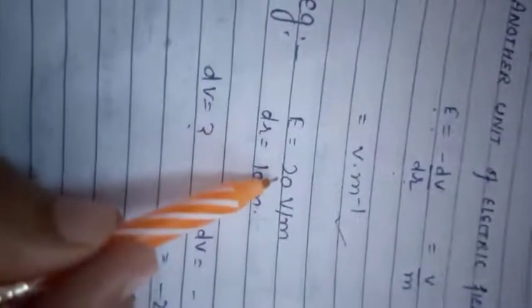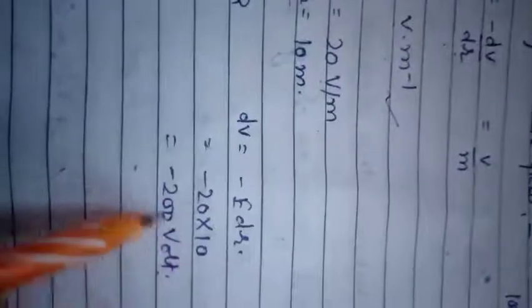See, like this example, electric field E is given, it is 20 volt per meter and displacement is 10 meter. We have to calculate the potential difference. So from this formula dV is equal to E dr. We will put these values, 20 into 10, so 200 volt is the potential difference.